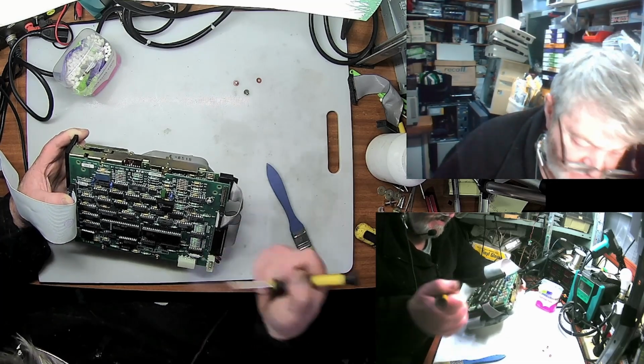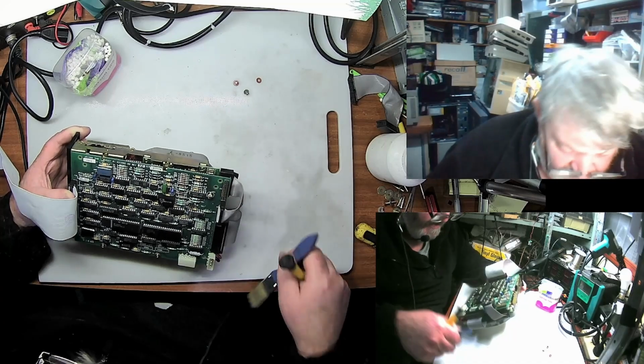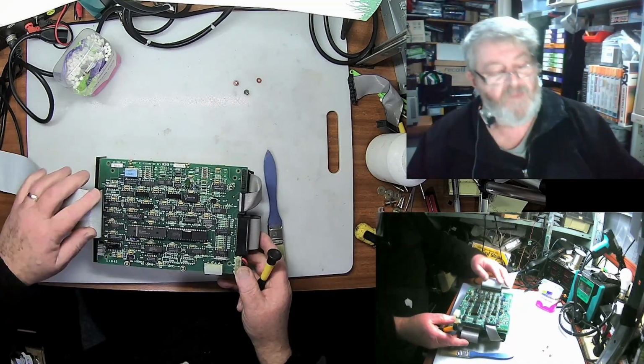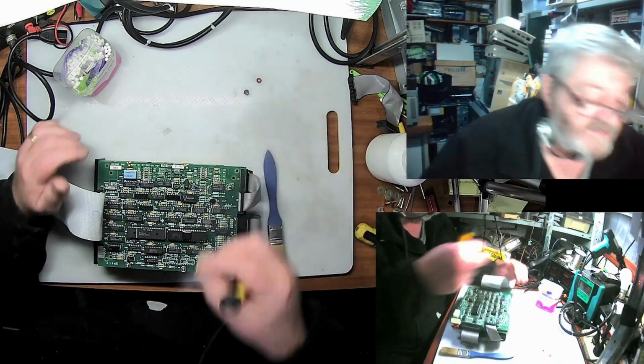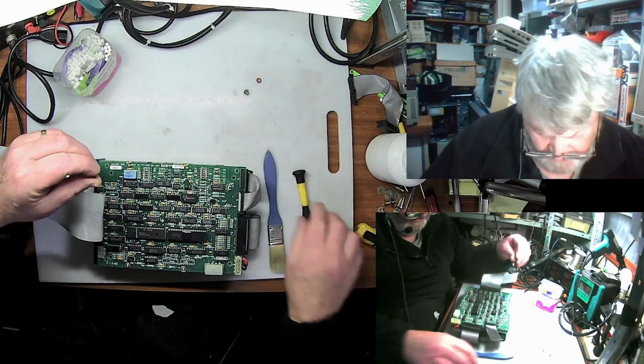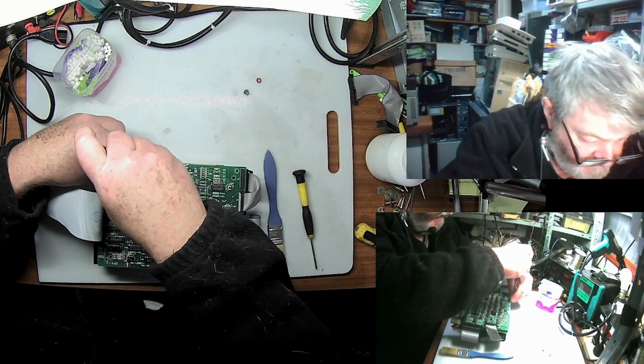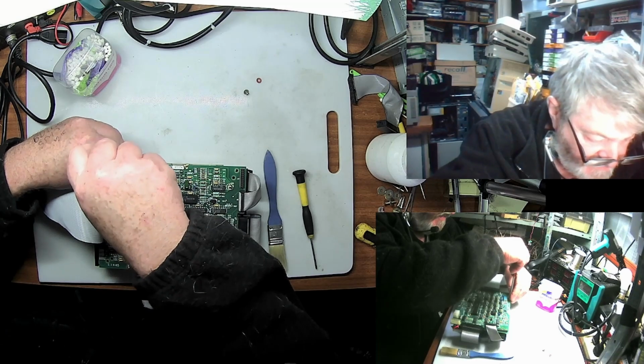It looks alright. It looks tidy enough. It doesn't look like there's anything jumping out to say there's a problem. I think the only thing to do, so we can get that machine running, would be to try the hard drive and see if the hard drive's going to work.